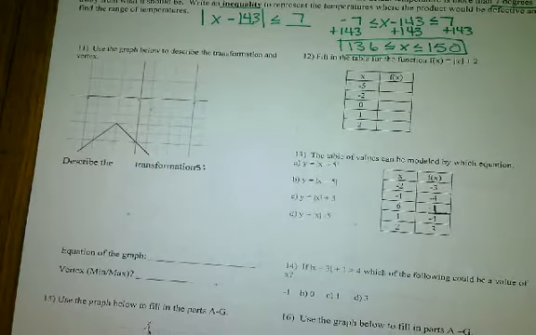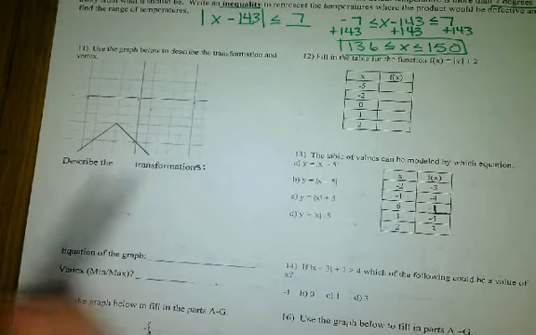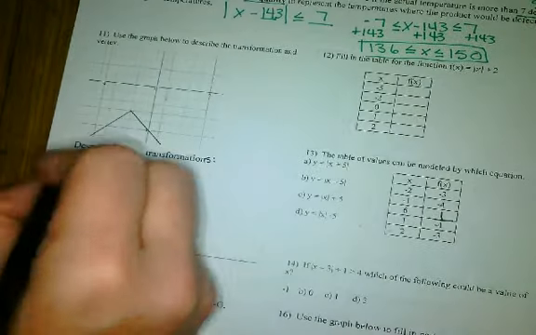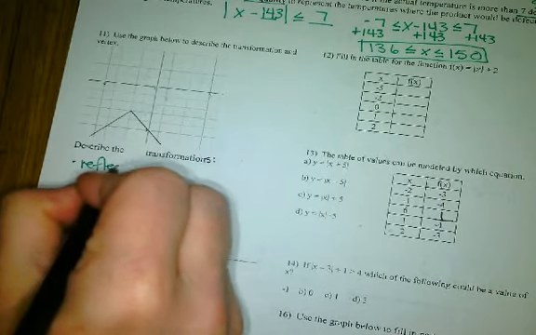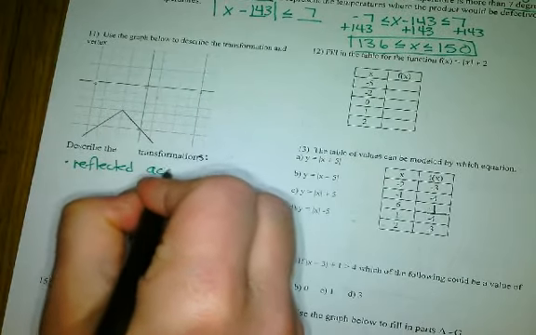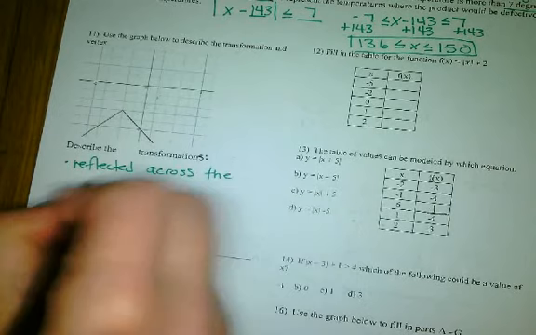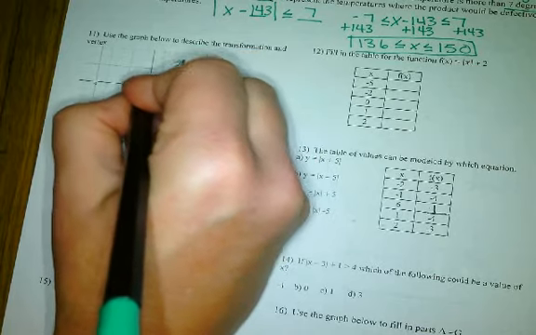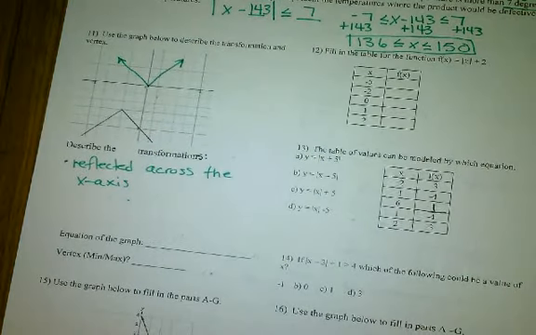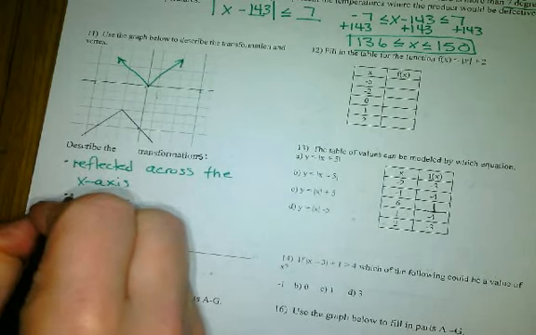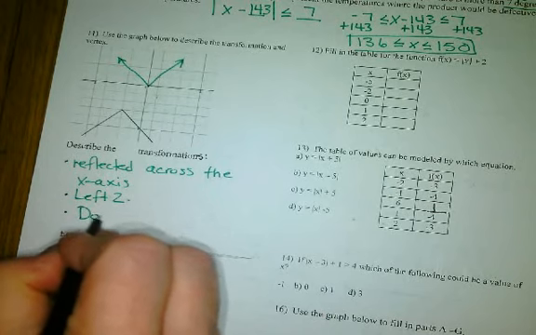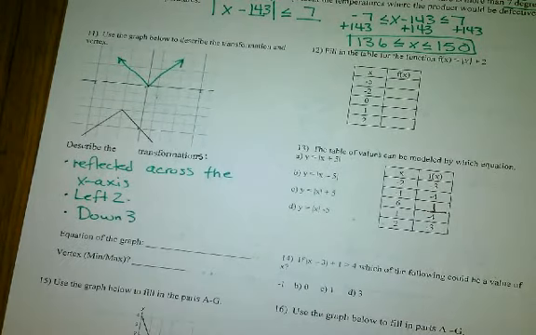Alright, on the next one, it says, use the graph below to describe the transformation of vertex. So here they want me to describe the transformations. So what I notice is that it's reflected across the x-axis. Okay, because again, remember your parent function is right here. That's your parent function. I also noticed that it was moved, it went left 2. And I also know it went down 3.